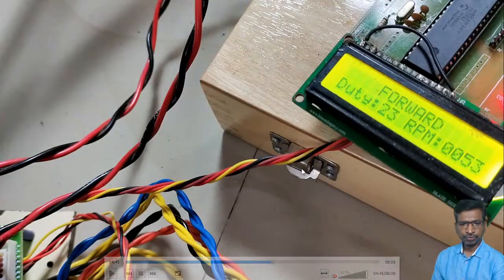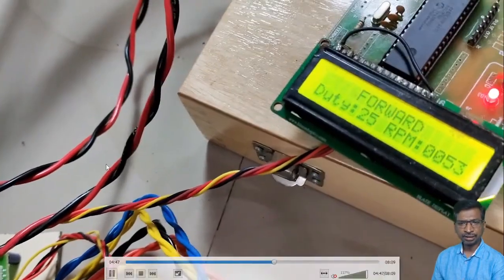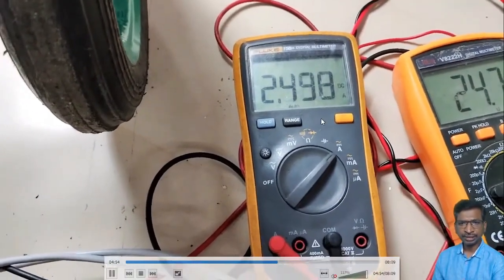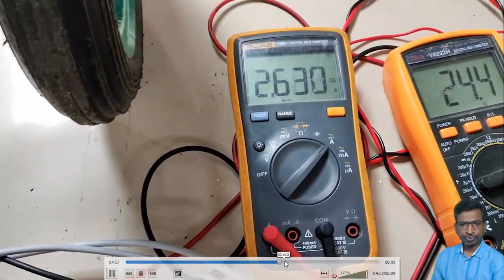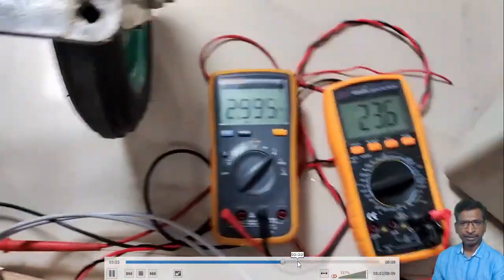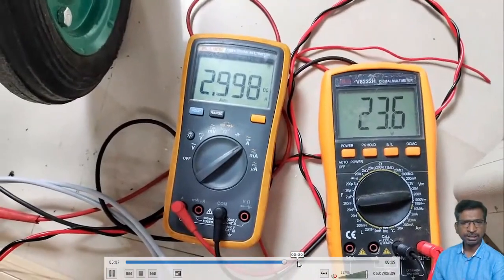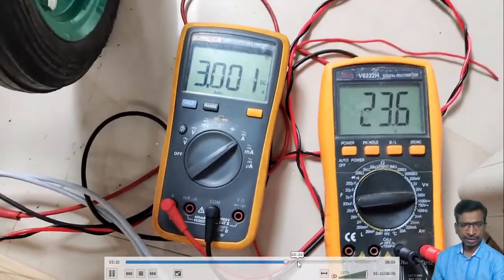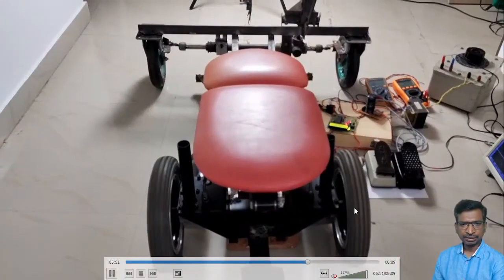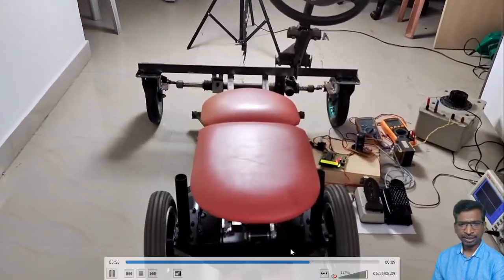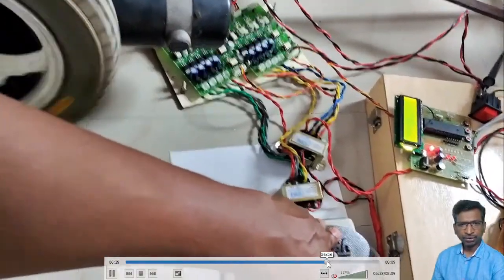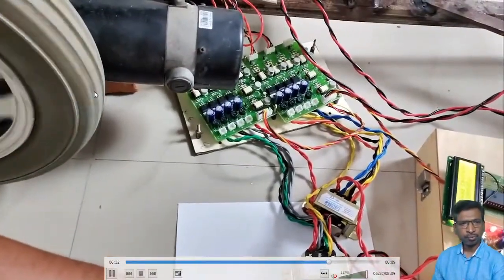If you increase the duty cycle, the motor speed will increase. Now the current is slowly increasing. It keeps on increasing because the motor tries to rotate from its standstill position, due to the initial gear. Now see here, the vehicle has started to run. Similarly, if you reduce the speed, the motor will approach 0.